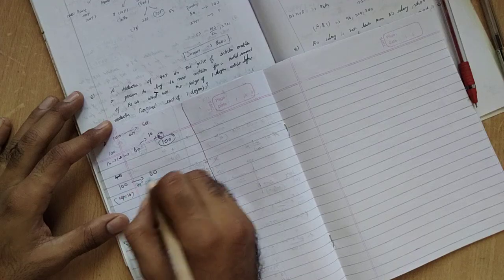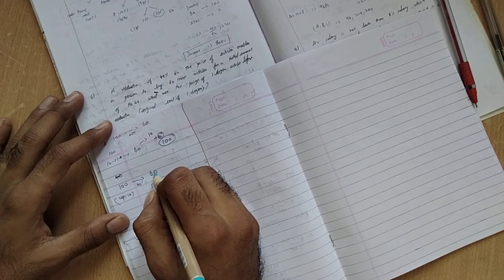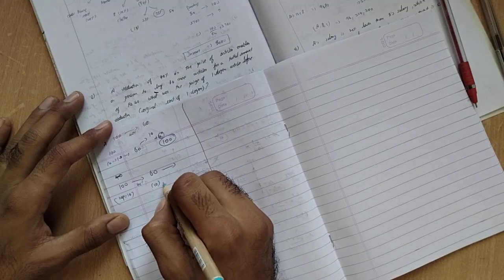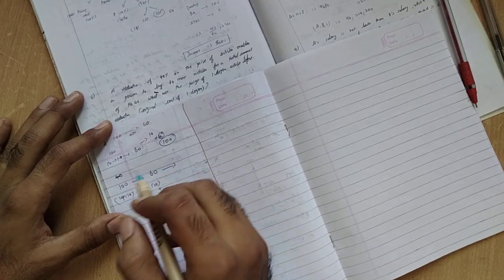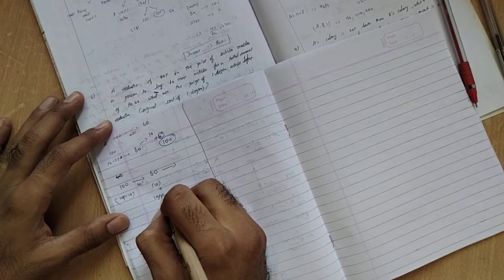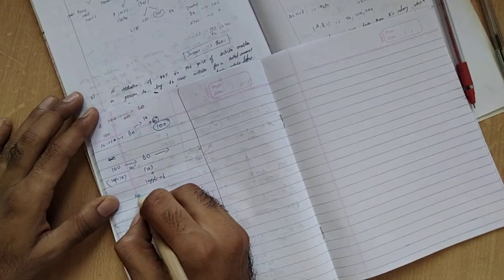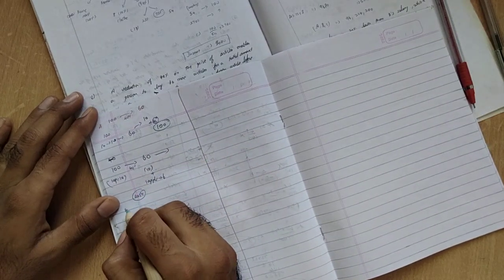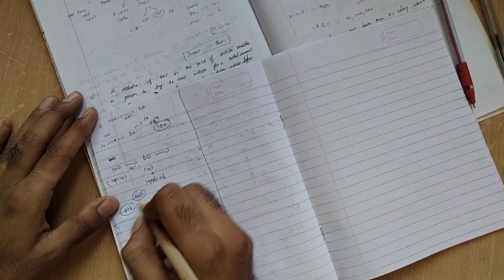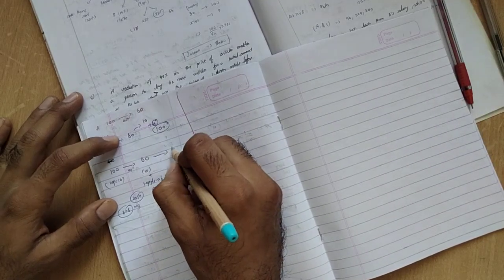So now 10 apples go at the cost of 60 rupees. So how many extra apples does he intend to buy? Now one apple costs 6 rupees, so he has an extra 40 rupees. With 40 rupees, 6 into 6 is 36, so he buys 6 apples extra at the same cost of 100 rupees.